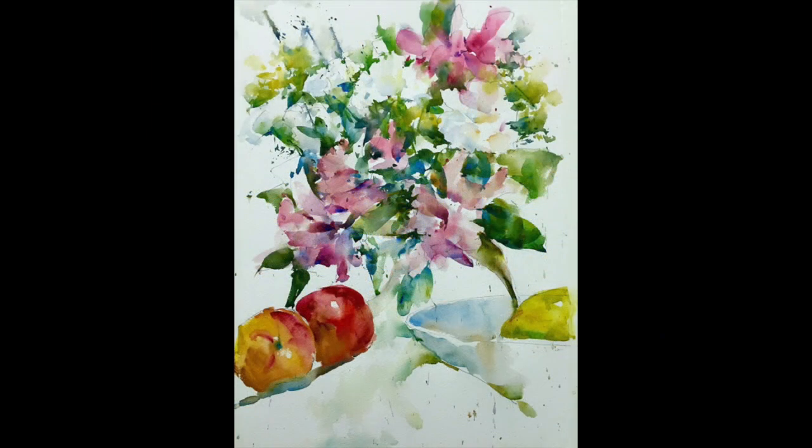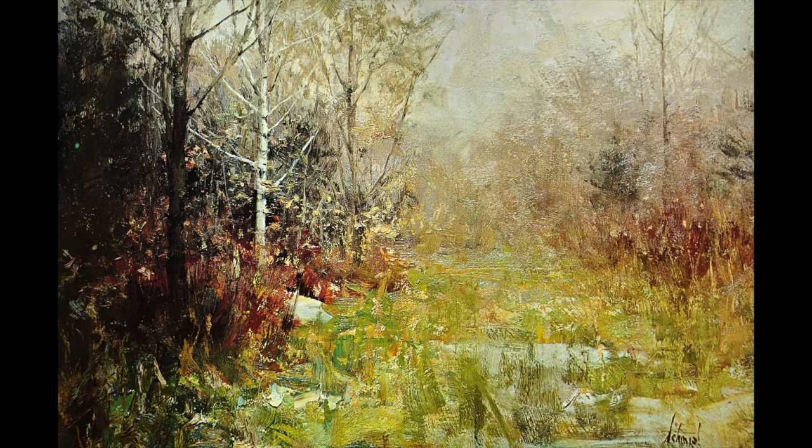Having a variety of edges is really what makes a painting interesting. You can see in this one we have the hard edges of the fruit on the left, and then we go up into the flowers and we see the softer edges, the medium edges, and it causes our eye to move all around the painting and we don't get stuck anywhere. Now in this Richard Schmid painting, you can see again a wide variety of edges.